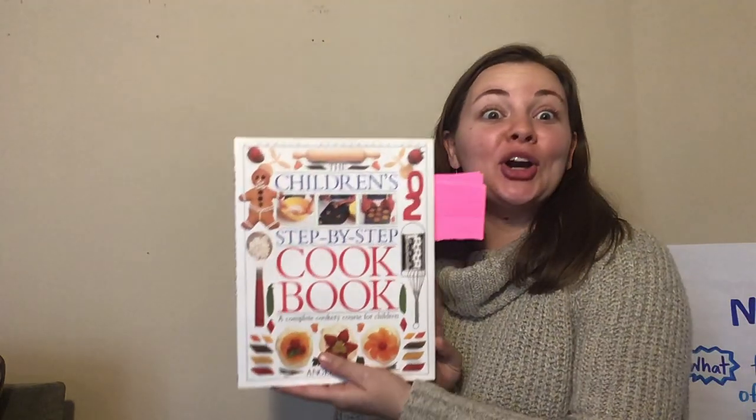I'm excited today to read another informational text. We know that informational texts teach us about something or give us all kinds of real information and real facts. Today we're reading a different type of informational text that you might have seen before or even already have in your house. We're going to read a cookbook.